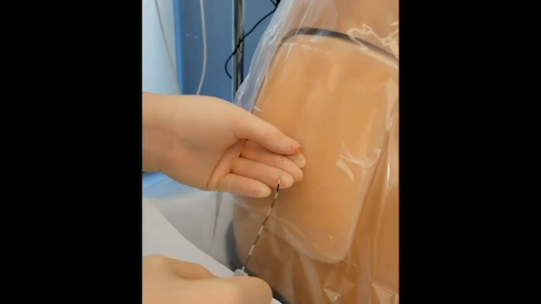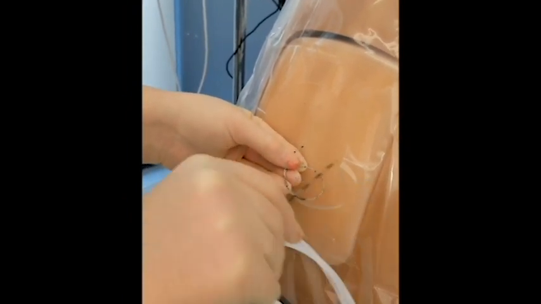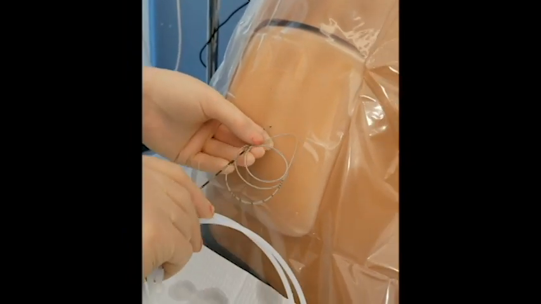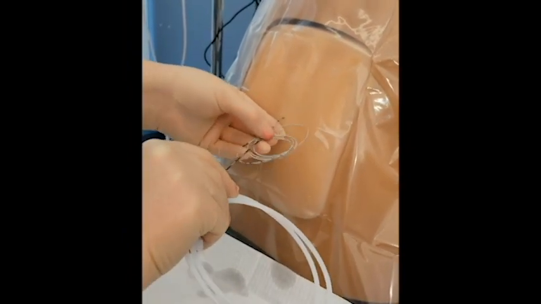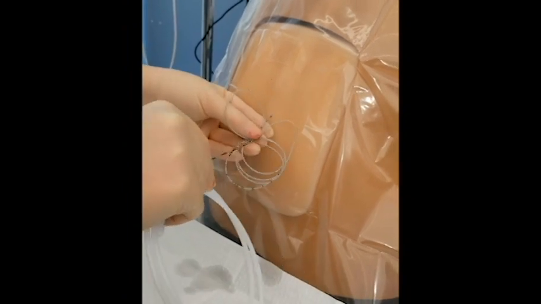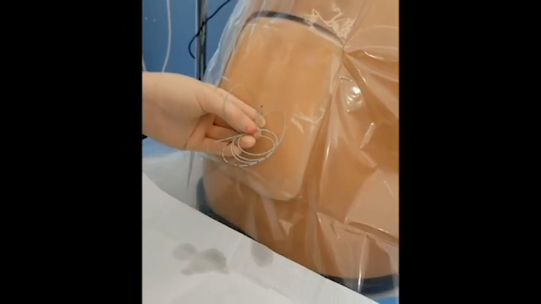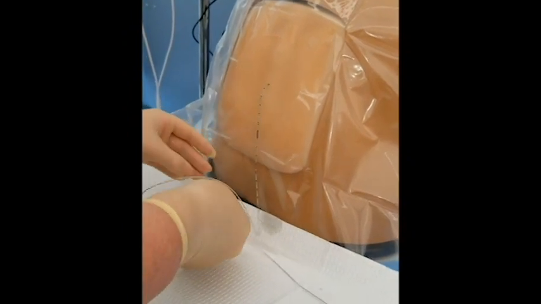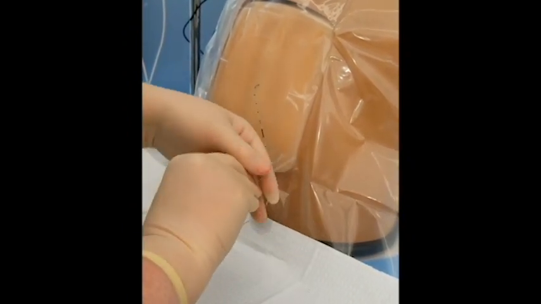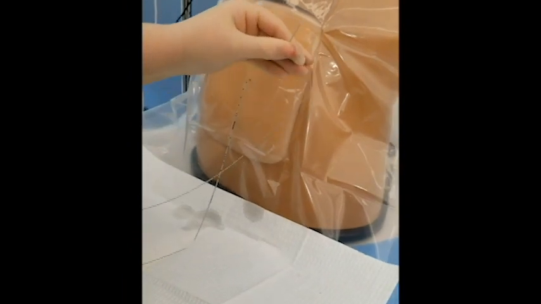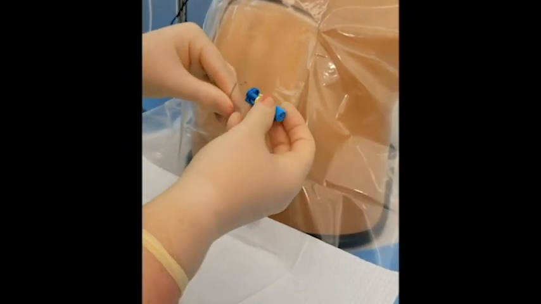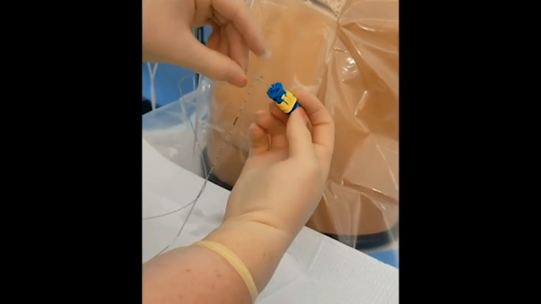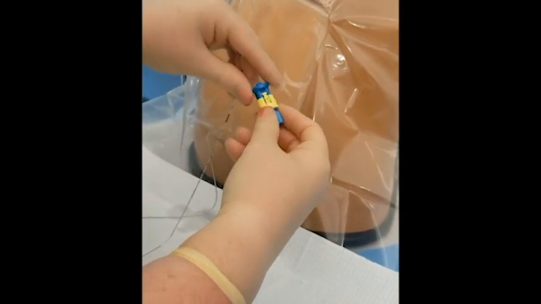Leave in about 3 to 5 centimeters in addition to the number of centimeters from the loss of resistance from the epidural needle. Just add these two numbers together. For example, if you lost resistance at 5 centimeters and you leave in 3 centimeters, pull back your catheter to 8 centimeters. Then attach the adapter to the end of the catheter.